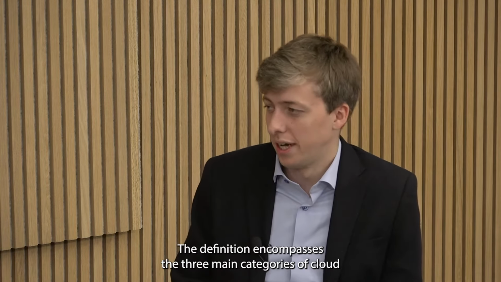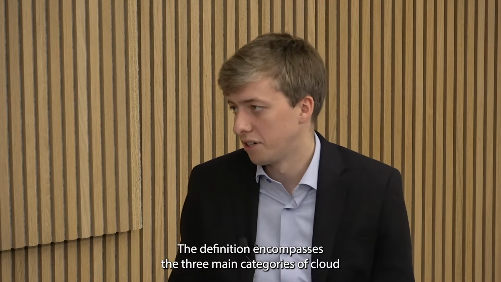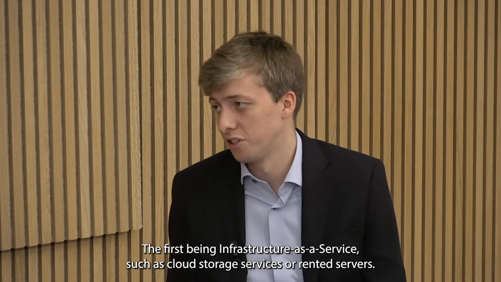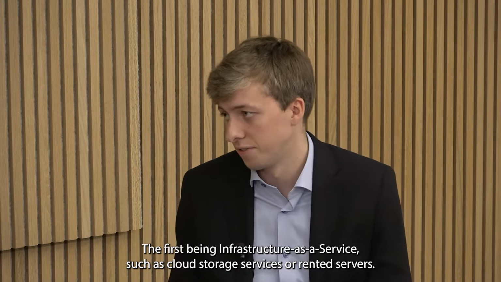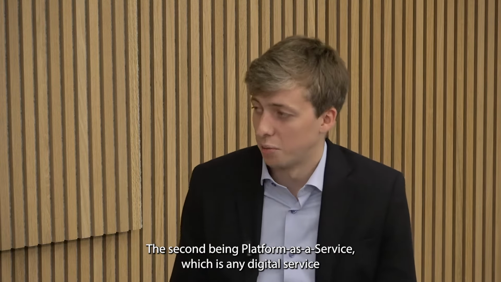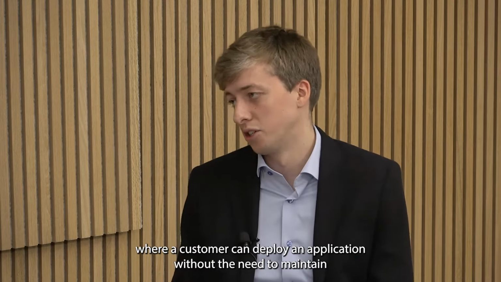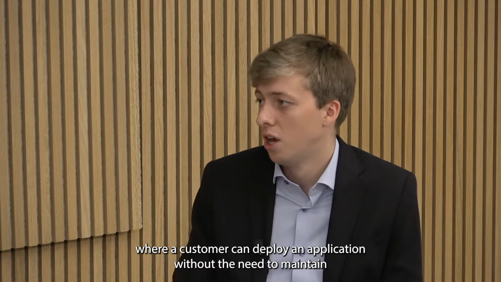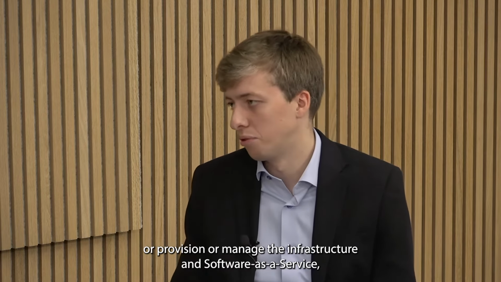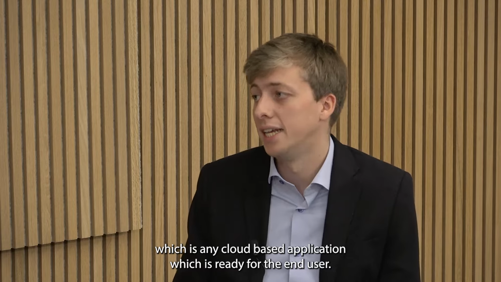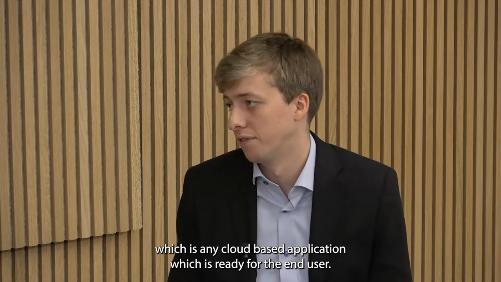The definition encompasses the three main categories of cloud computing services that we usually think of. The first being infrastructure as a service, such as cloud storage services or rented servers. The second being platform as a service, which is any digital service where a customer can deploy an application without the need to maintain or provision or manage the infrastructure. And software as a service, which is any cloud-based application which is ready for the end user.